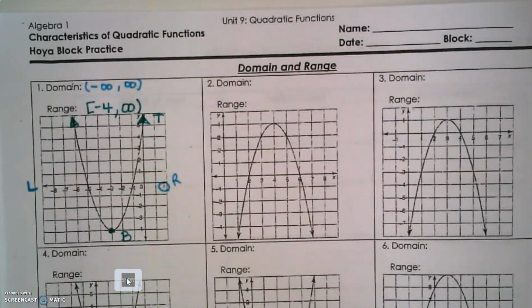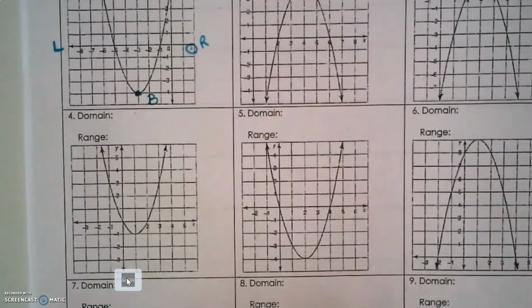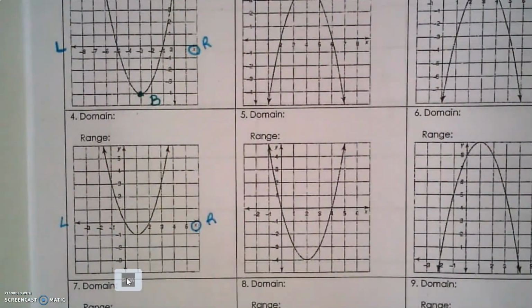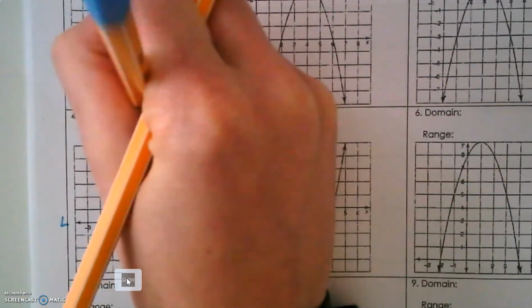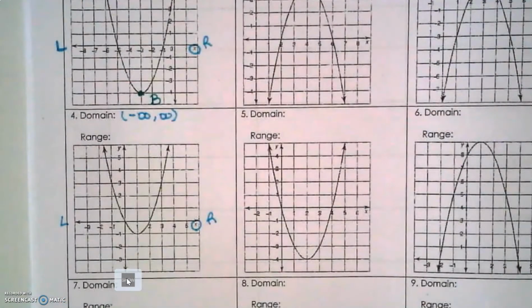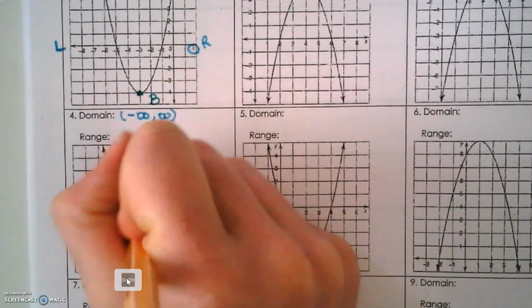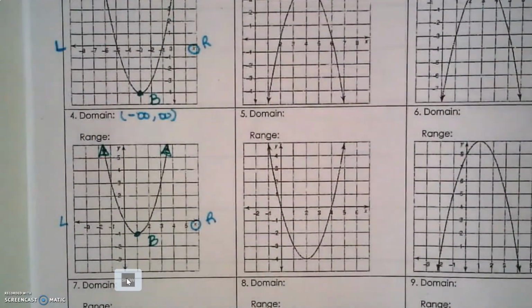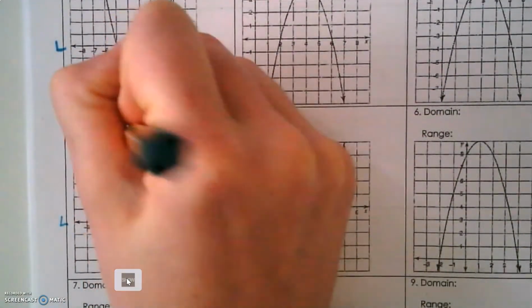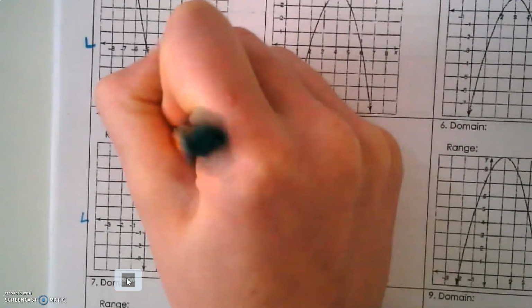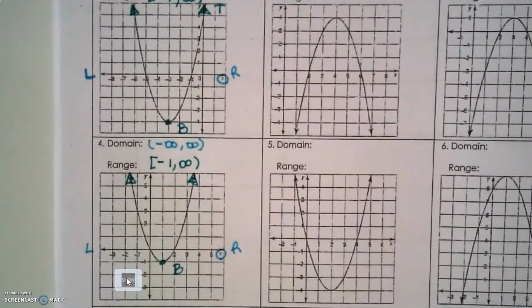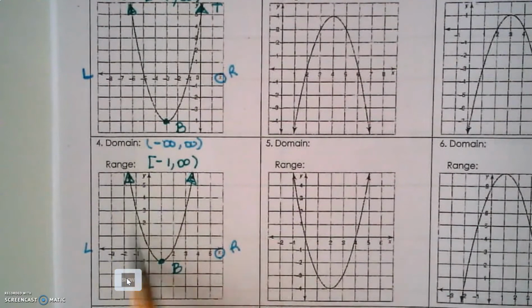Let's look at another example. I'm going to move down to number 4, actually. So from left to right is how we read our domain. Those are our x values, and they'll always be from negative infinity to positive infinity. Again, for our range, we'll start at the bottom and work our way to the top. So my lowest y value is a -1, and these arrows at the top reach positive infinity. The two examples I just did are when your graph is opened up, when your parabola is opened up.